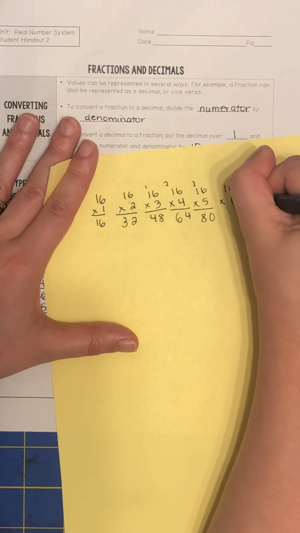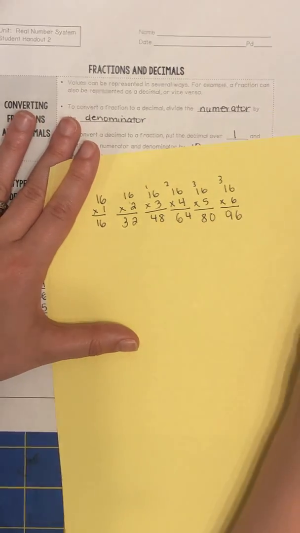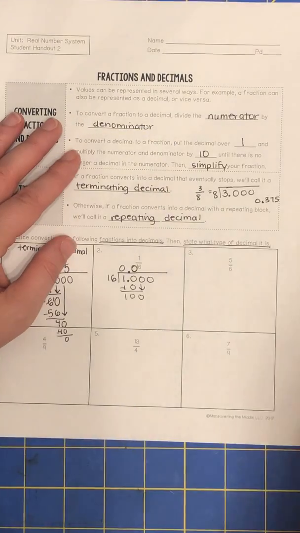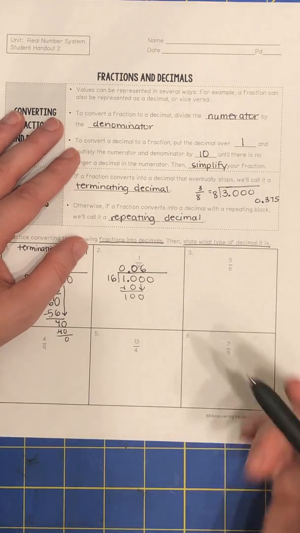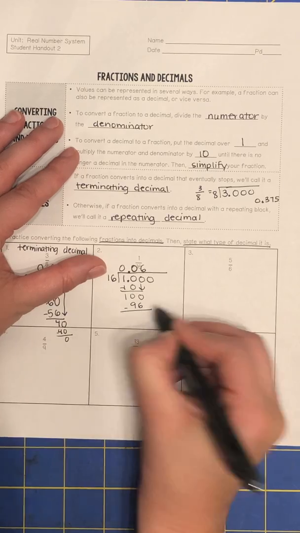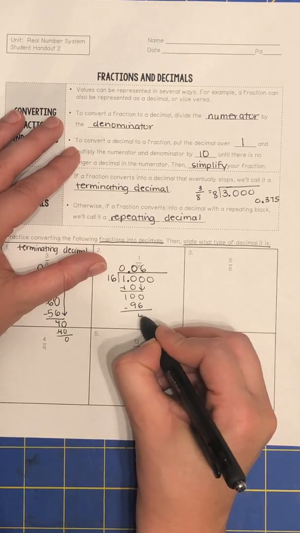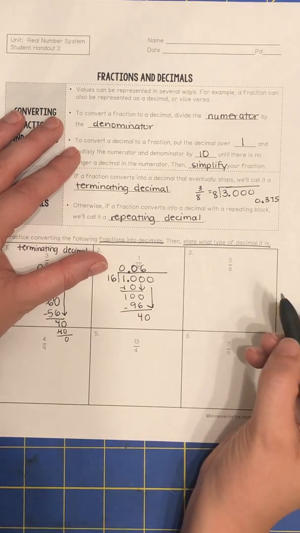16 times 6, ooh, that's really close, 96. And that's only 4 away, so I know that it can go in 6 times. So if I write out my work there, it makes it really simple for me to just transfer it. So 16 times 6, we just said was 96. 100 minus 96 is 4. And then we're going to bring down that 0.